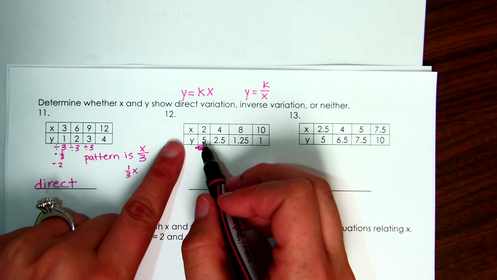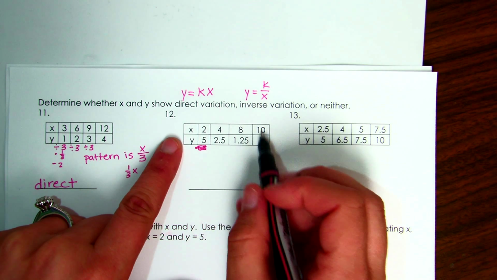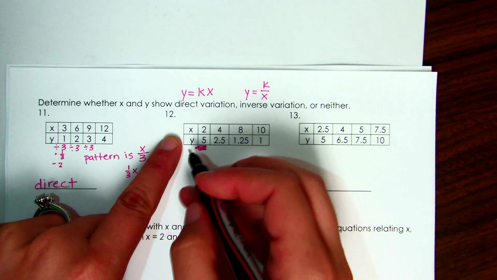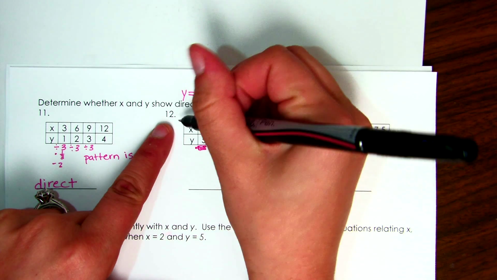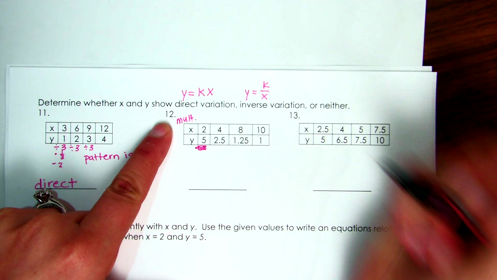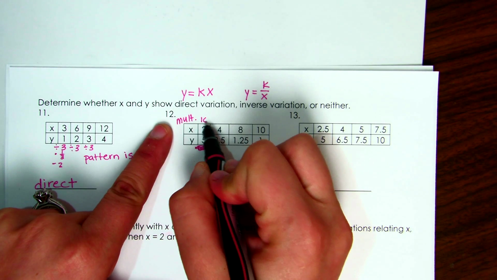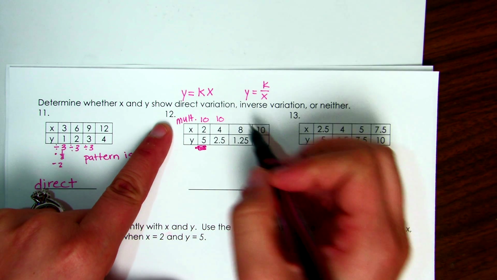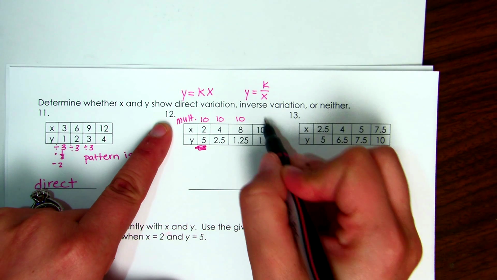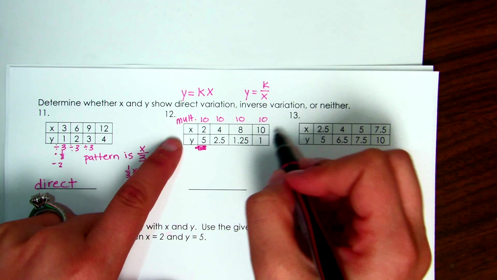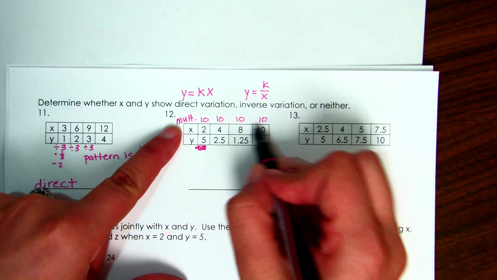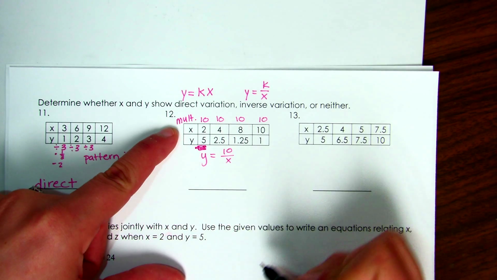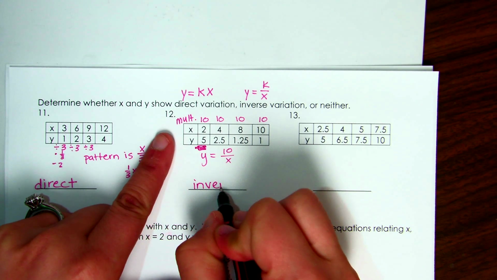To get from x to y, there's nothing that I can divide by each time. There's nothing that I can multiply by each time. So I need to find a different pattern. If I multiply x times y, 2 times 5 is 10, 4 times 2.5 is 10, 8 times 1.25 is 10, and 10 times 1 is 10. What that tells me is that the answer divided by x gives me y. So that means y equals 10 divided by x, making it inverse.